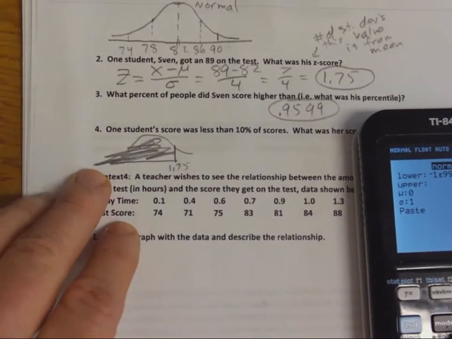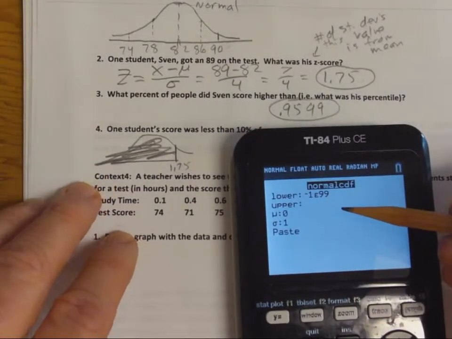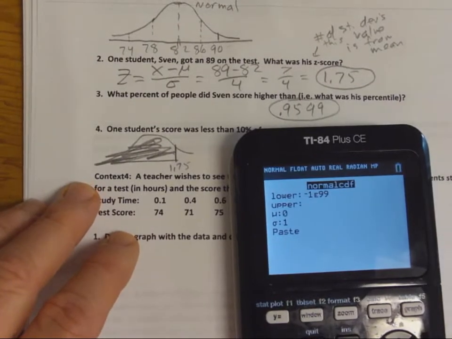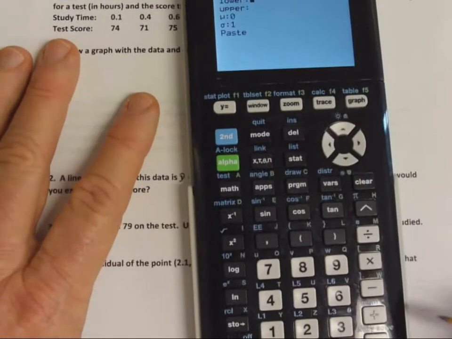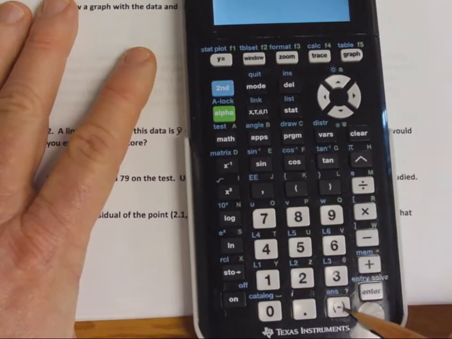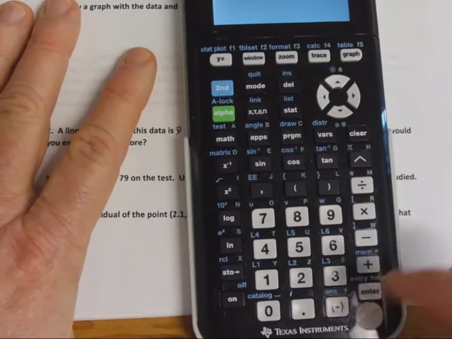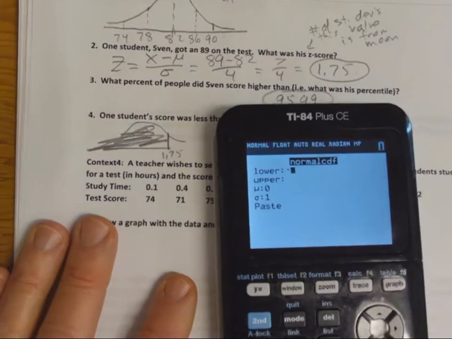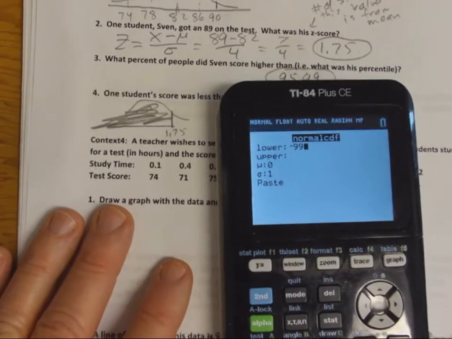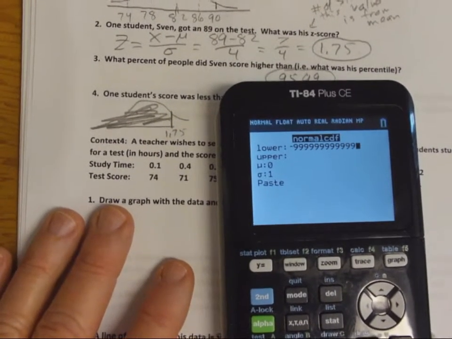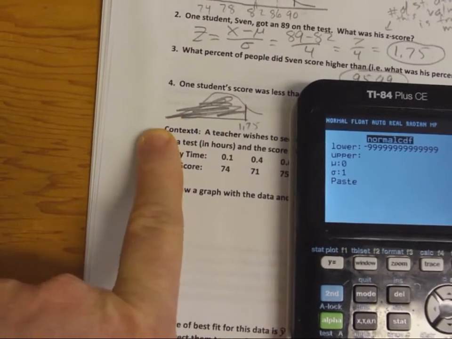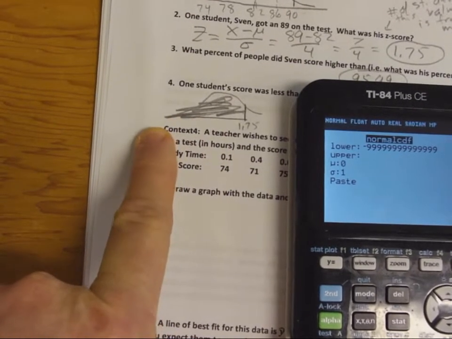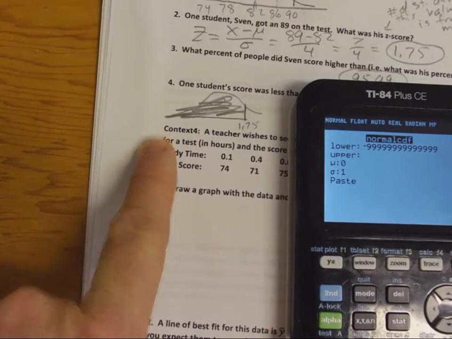And so the left bound, or the lower bound of that, is negative infinity. And so, of course, it set it there automatically. But if it didn't, make sure you don't hit the minus button. Hit the negative button, which is below the 3. So you hit minus, and then if you want to, you can just hit minus like 9 billion or whatever. And that's effectively negative infinity. Realizing when you get beyond like negative 3, it's almost touching the x-axis. So it's really close to the x-axis there.